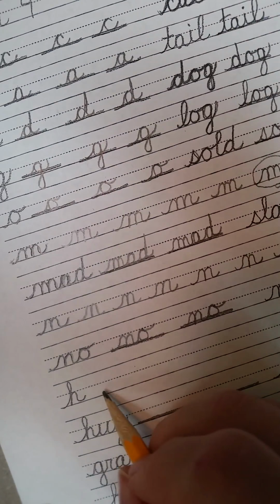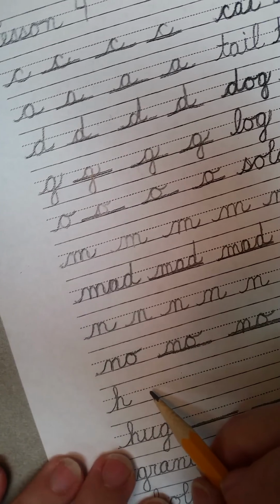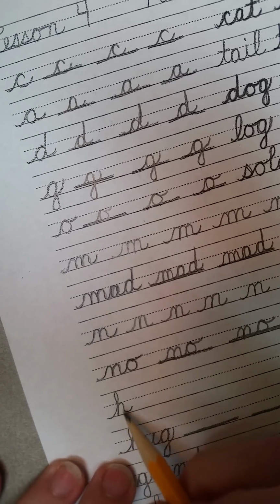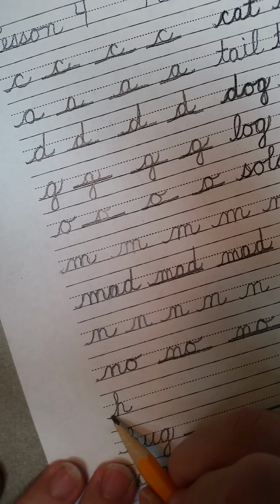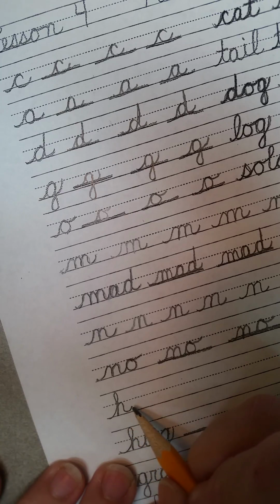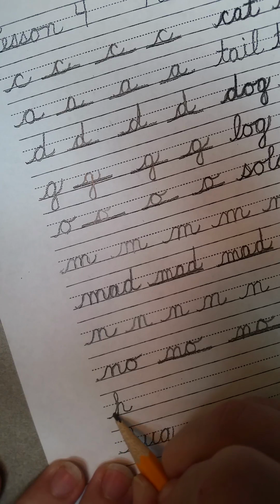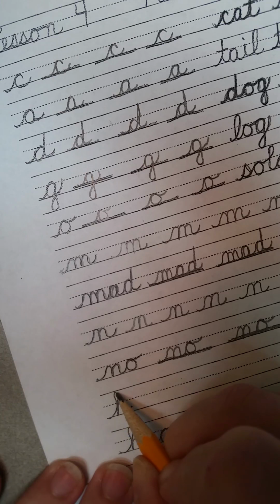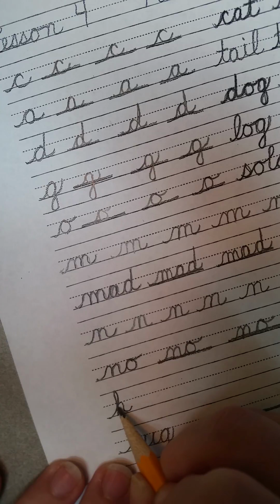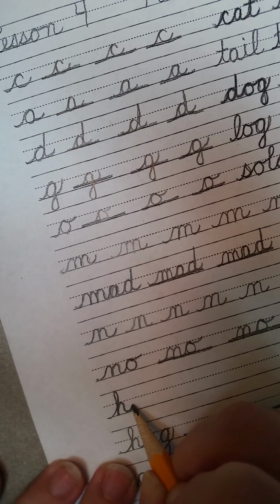Now we're going to do H. H looks like an N, but you just go up and make a loop down and then 1 hump. So it's an upward stroke, just like you were going to make an L, but you come down and then you go straight back up that and make a hump.